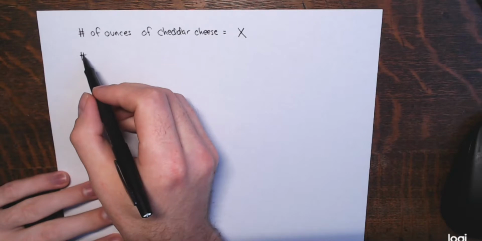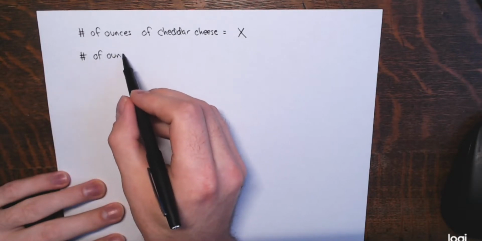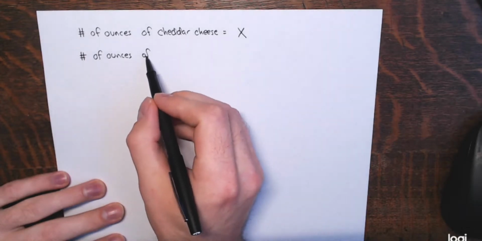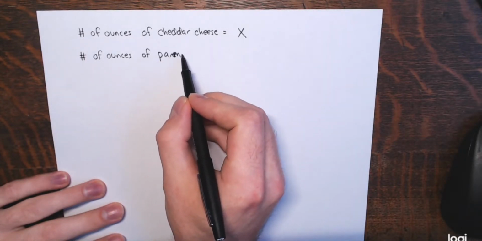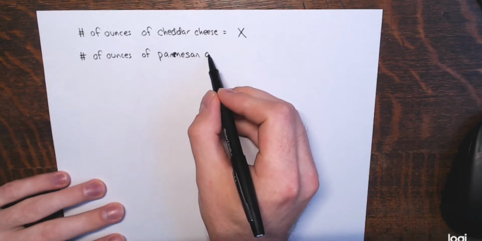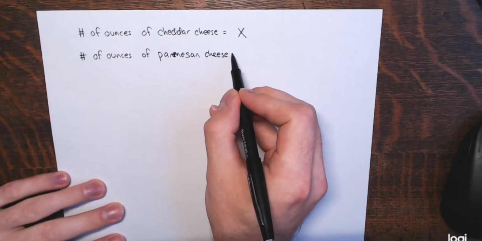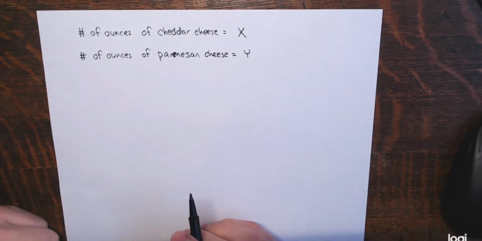Also, we're talking about the number of ounces of Parmesan cheese she could eat. And I'll call the number of ounces of Parmesan cheese y, right? The variable y.